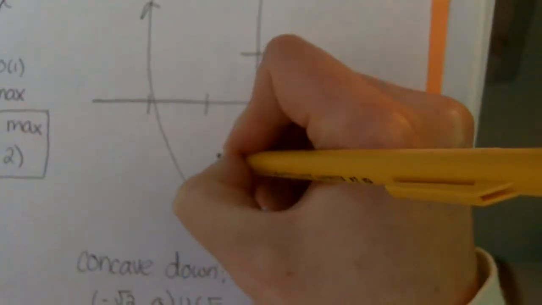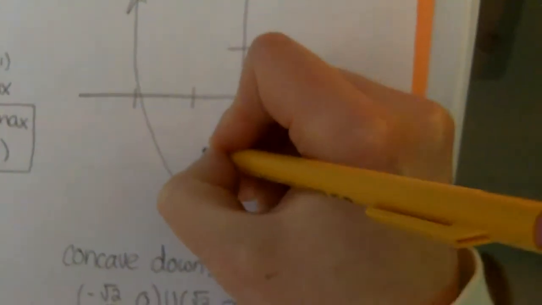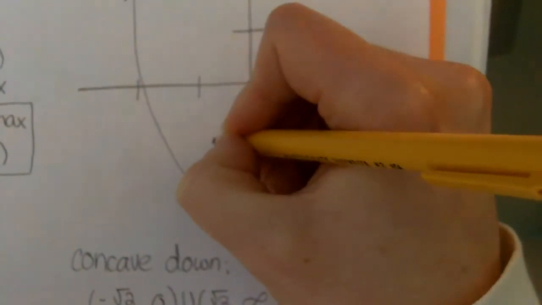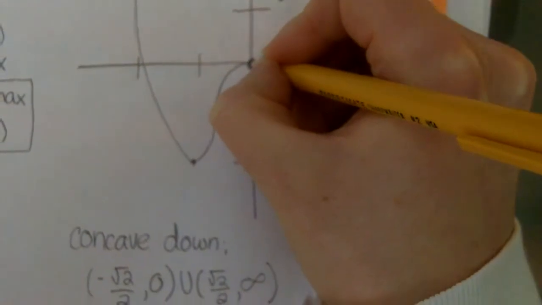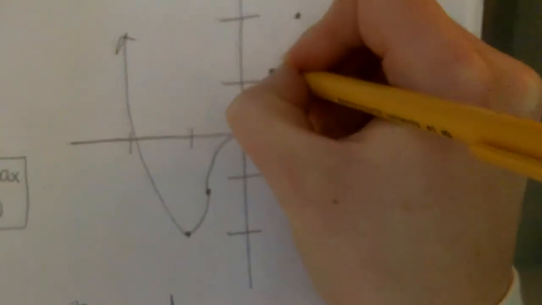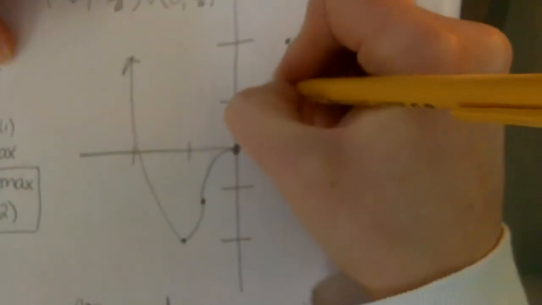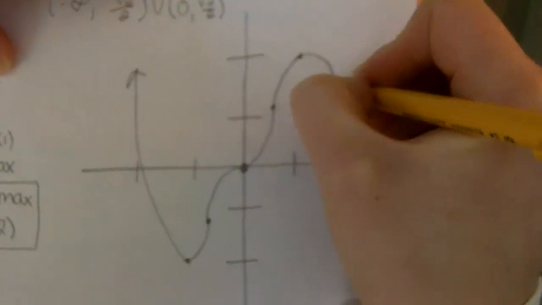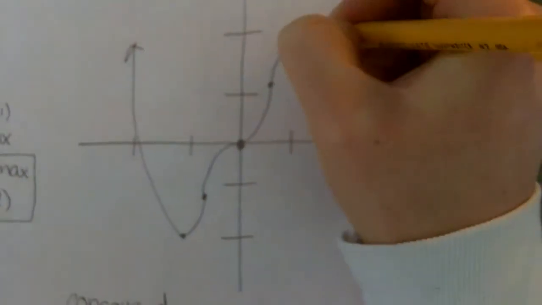So that was right here. We also know that this was a min, so that would make sense that it would go up like this, and then it would still be concave up until it hits here. Then we saw from negative root 2 over 2 to 0, it's going to be concave down. So watch as I kind of flip it to go down. Then from 0 to root 2 over 2, it's concave up. And then from root 2 over 2 to infinity, it's concave down. Boom. And we knew this right here was a max. That's how I knew it's going to come like that. So there you go. There's your graph.